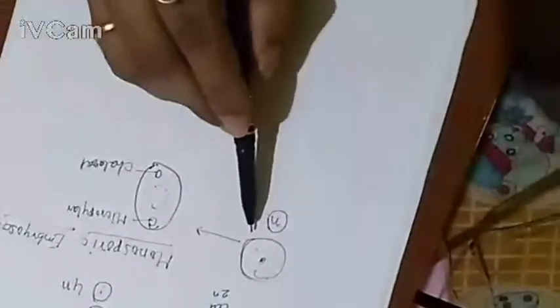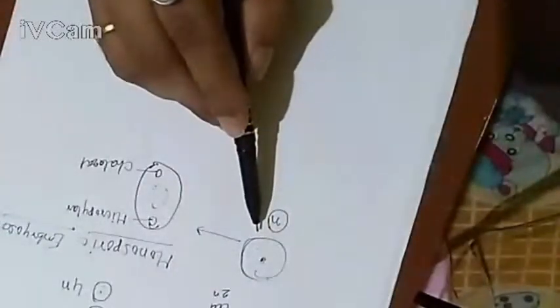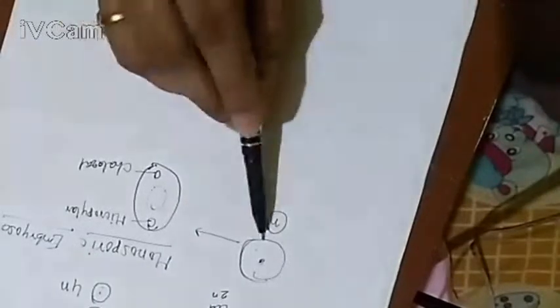I repeat again, when a megaspore is divided, that is called embryo sac development. You remember it. It is a megaspore, but it is embryo sac development, of the monosporic type.